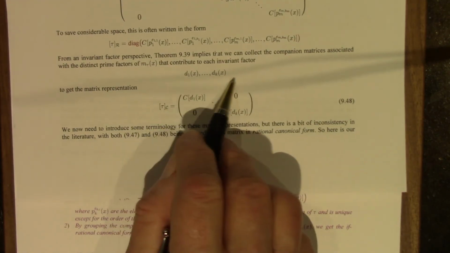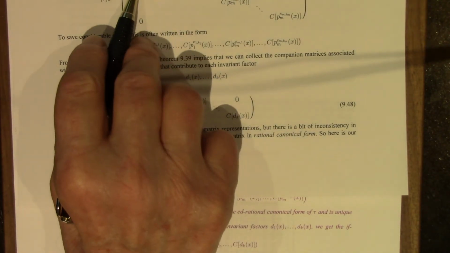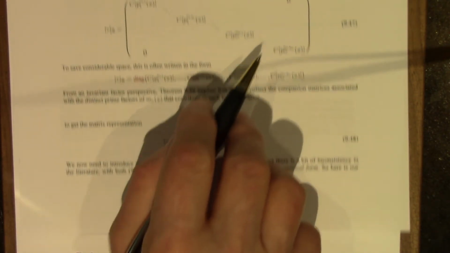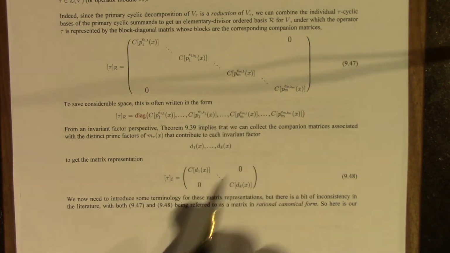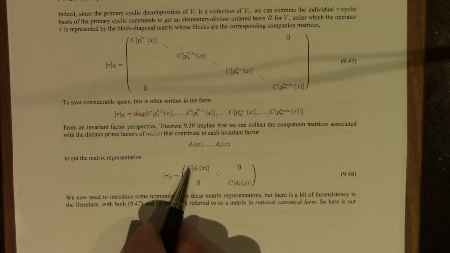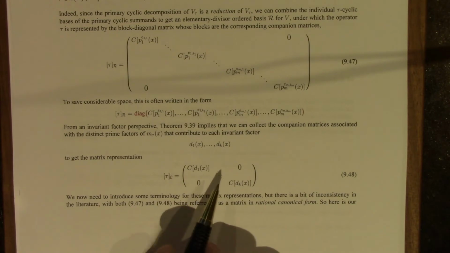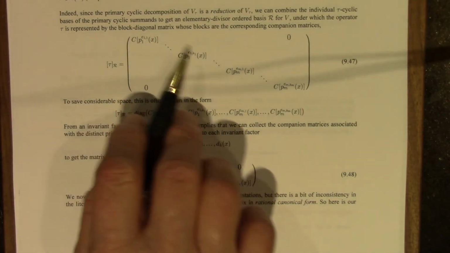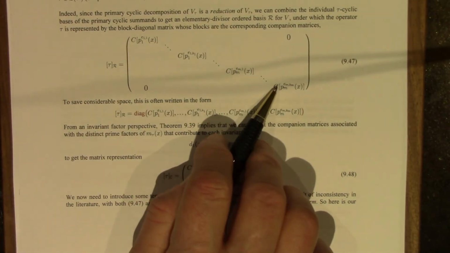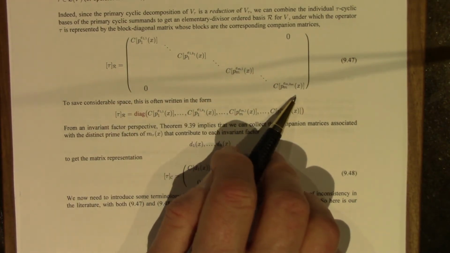And if these are the elementary divisors, then when we combine the corresponding companion matrices, we get a single companion matrix of an invariant factor. So this is the matrix representation that would occur by combining the appropriate companion matrices.